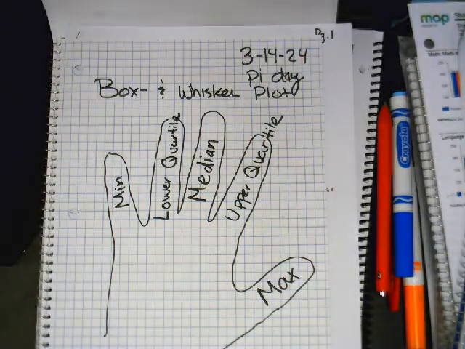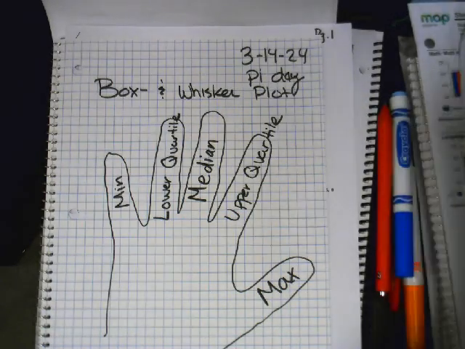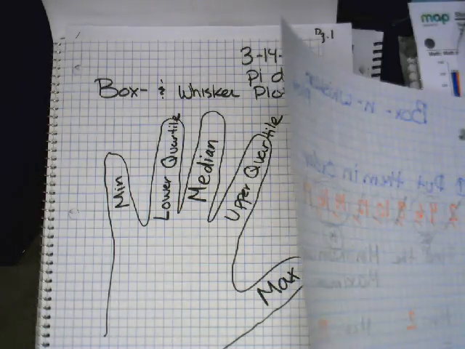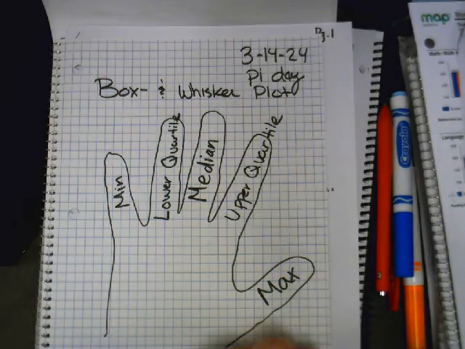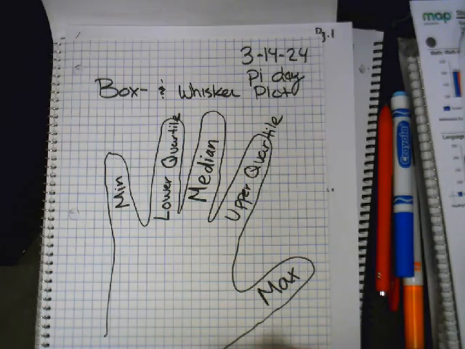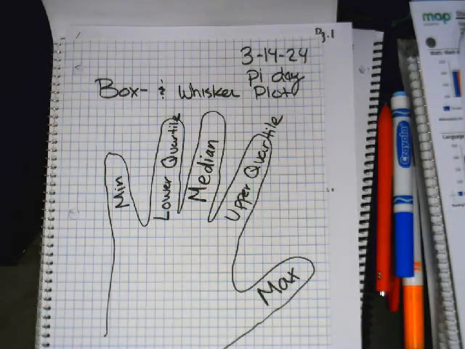Minimum, lower quartile, median, upper quartile, and maximum. We're good? This is on the test. And your hand will help you remember what each dot on this graph represents.